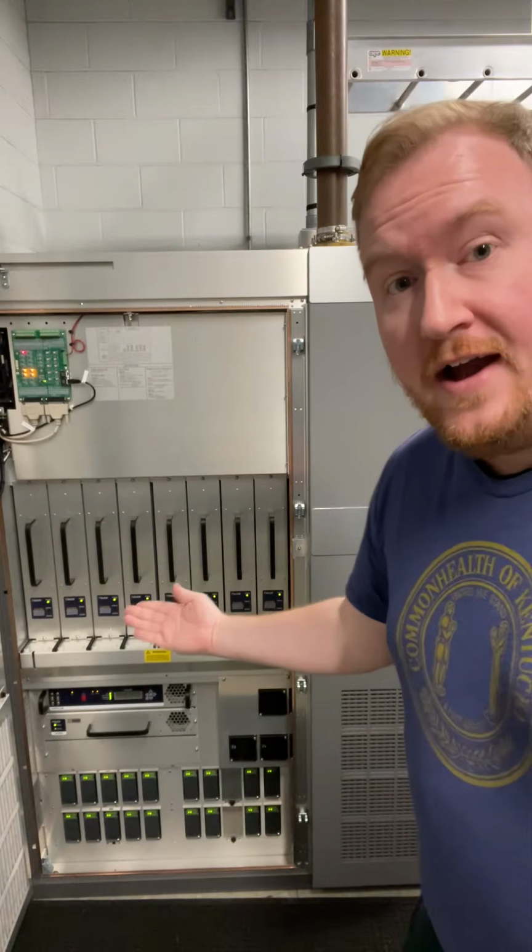The exciter is what actually generates the RF output signal. Then it goes through this bank of power amplifiers. Each one is responsible for about 3 kilowatts of forward power from the transmitter. Then everything is combined and sent up this rigid coaxial transmission line. This is not like what you plug into your TV or cable modem. It looks like copper pipe, because it essentially is.